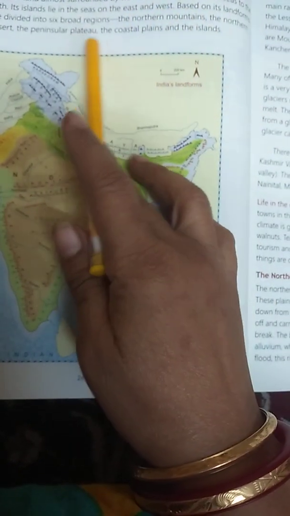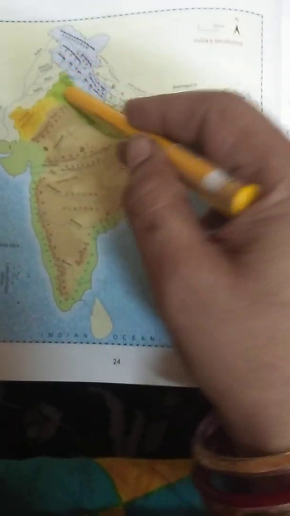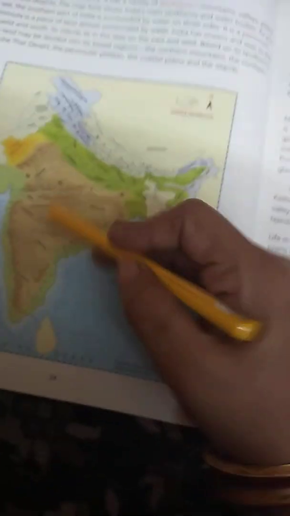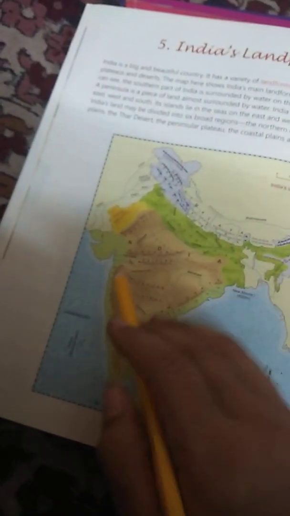Based on the landforms, India's land may be divided into 6 broad regions. One is the northern mountain regions, after that the northern plains, the third is the desert, and the peninsular plateau, then the coastal plains and the islands. So you practice this map in your copy and label the maps properly. Okay, first you just color this map properly also.